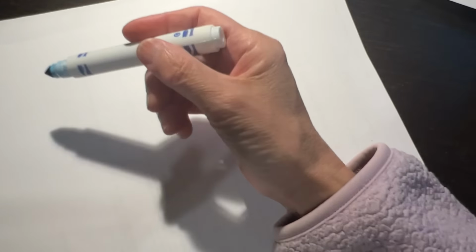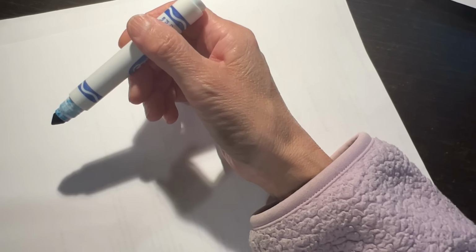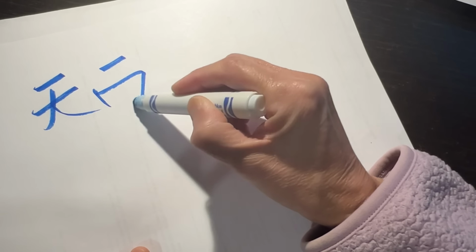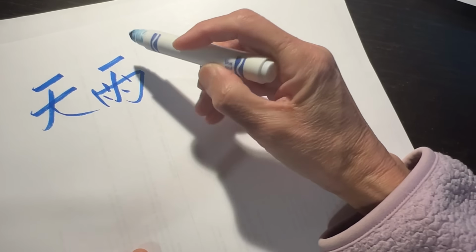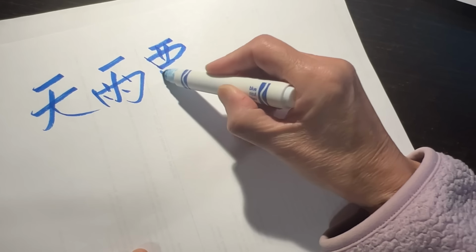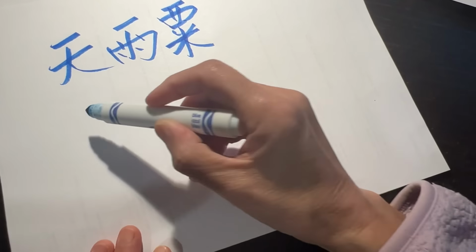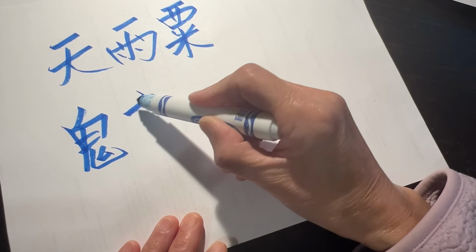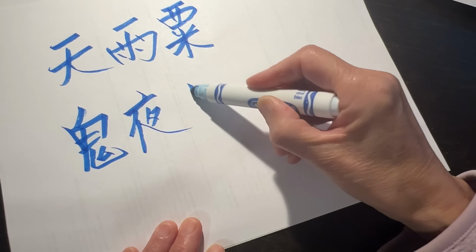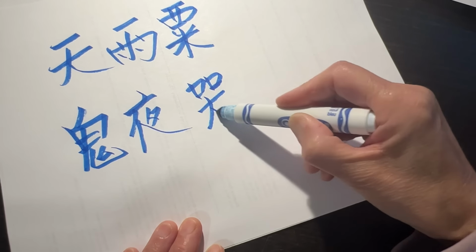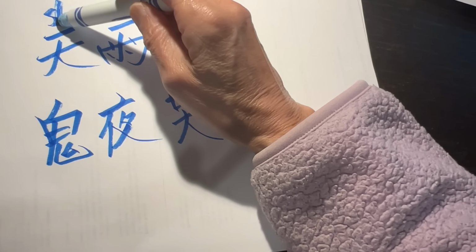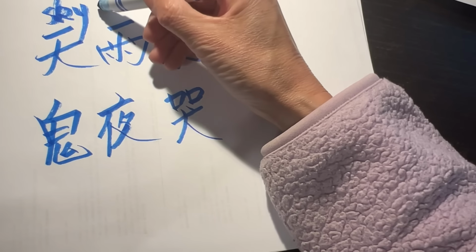When he made the characters, I think 天雨粟，鬼夜哭. It's quite difficult for you to remember all these. Don't try it. 天 is sky. 雨 is rain.